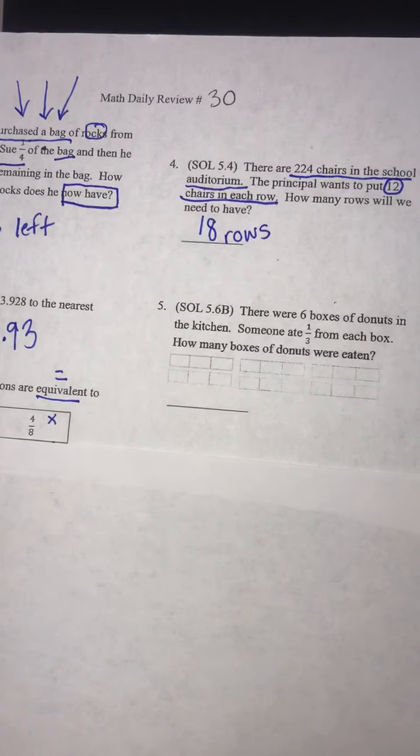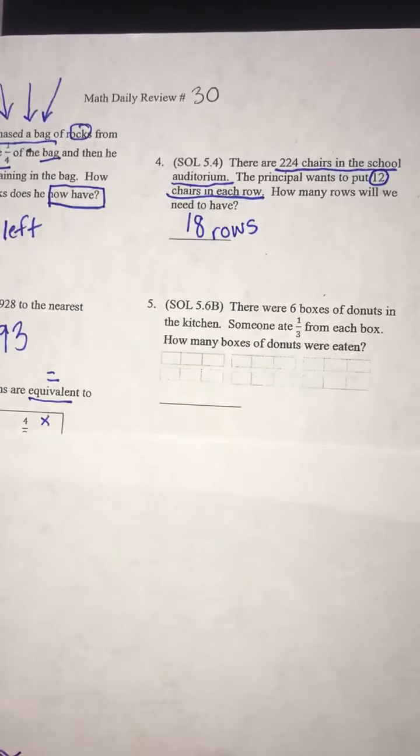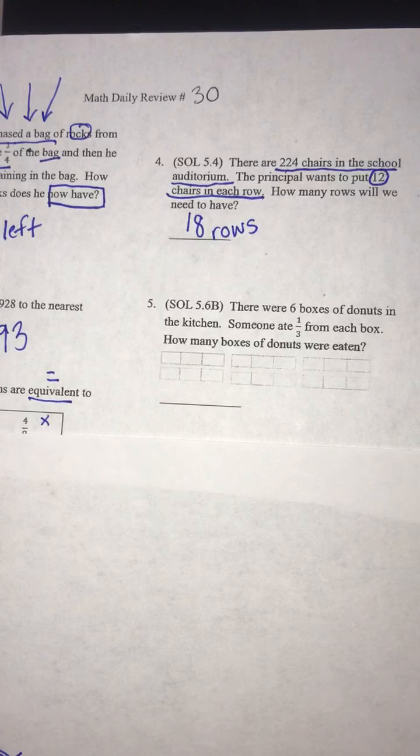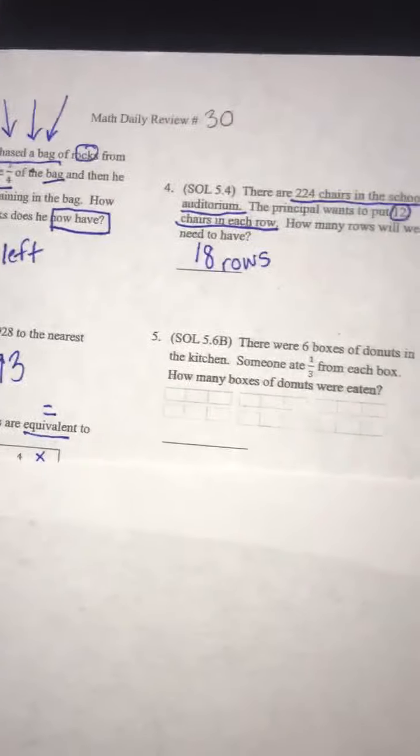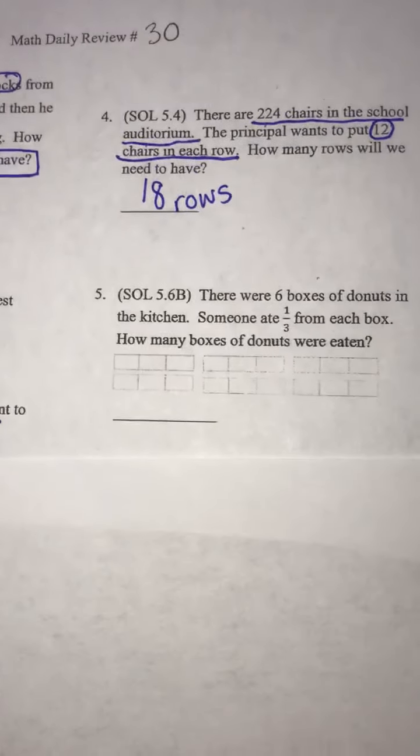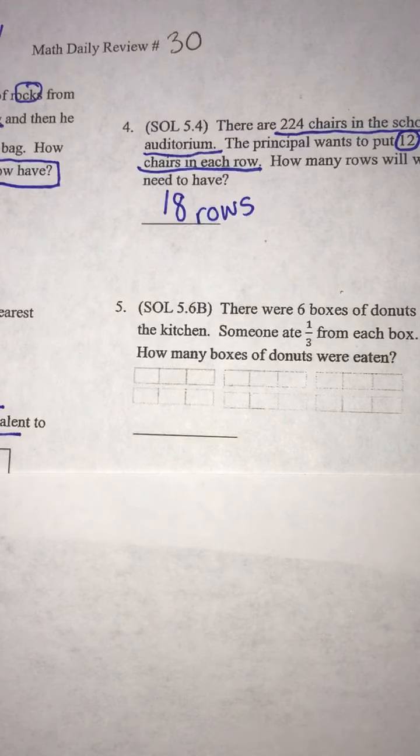Now, let's move on to number 5. Number 5 says there were 6 boxes of donuts in the kitchen. Someone ate 1/3 from each box. How many boxes of donuts were eaten? I'll try to see if I can zoom in a little bit on this problem. Perfect. So that you can see my boxes.